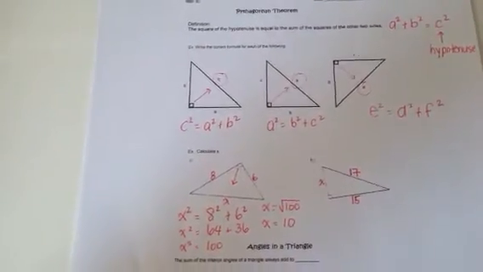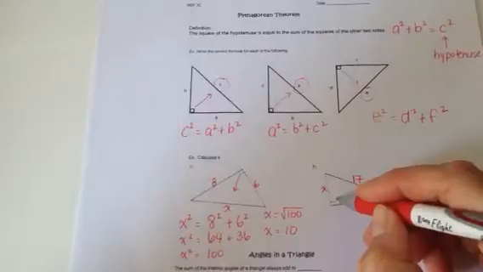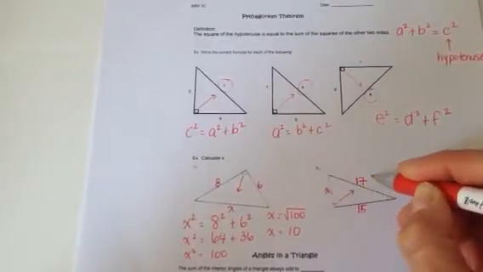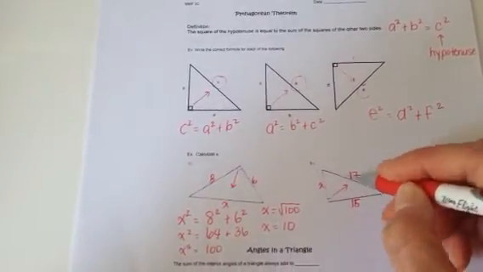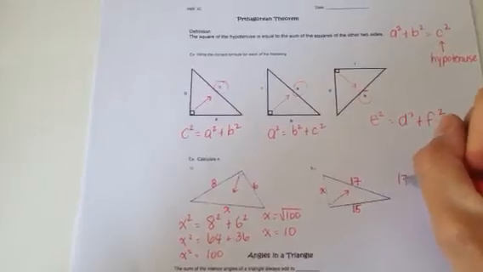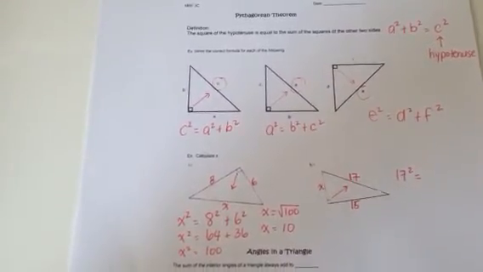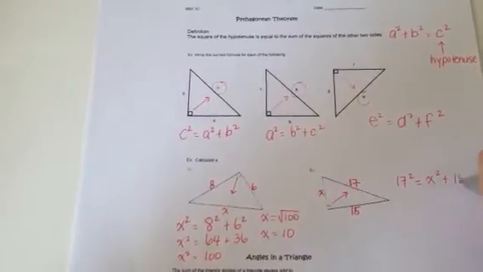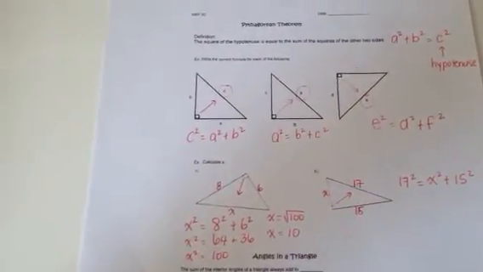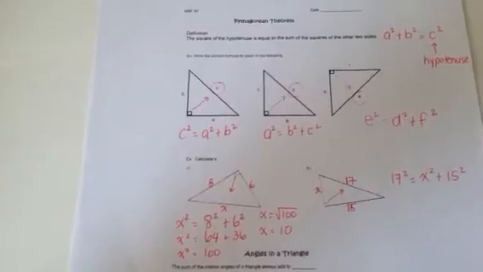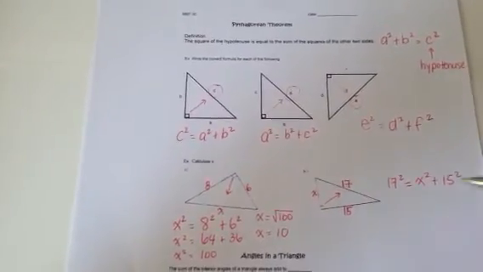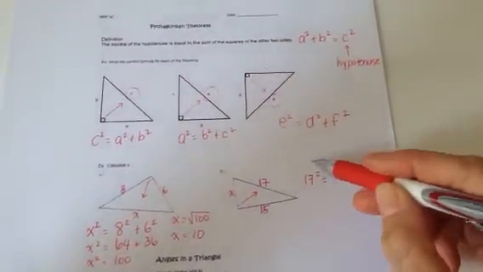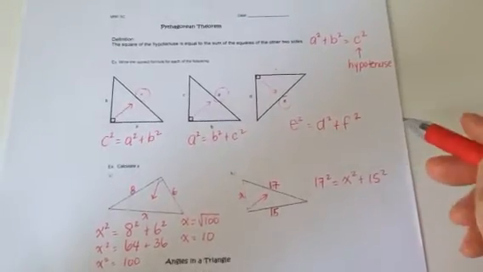Okay, the next one. Here, let's find out what the hypotenuse is. In this case, we're given our hypotenuse. It's 17 squared. So that's going to be equal to the square of the other two, so x squared plus 15 squared. What we have to do here is figure out what 17 squared and 15 squared are first.